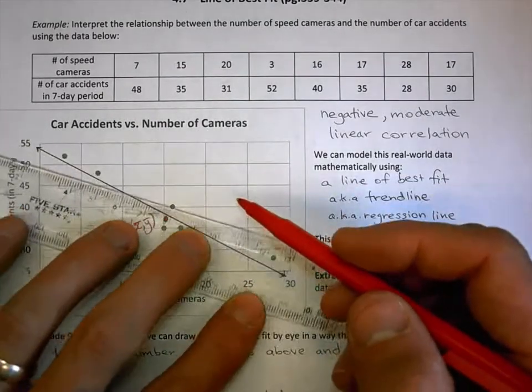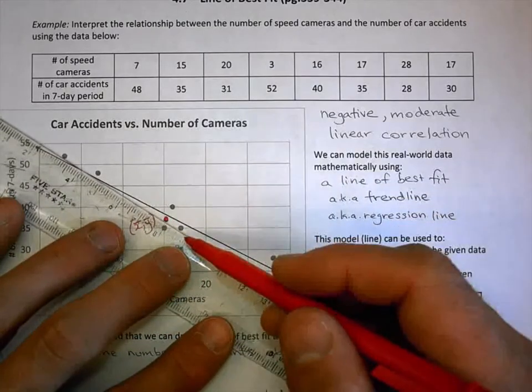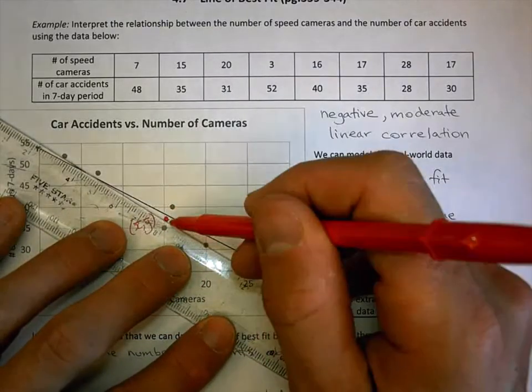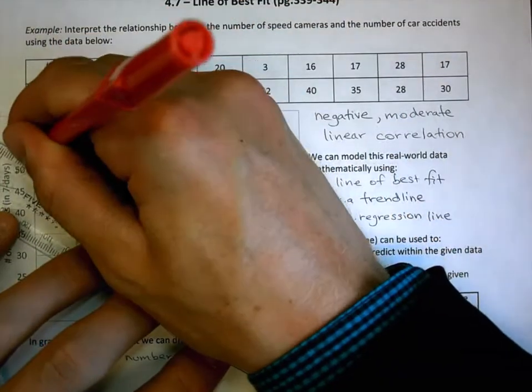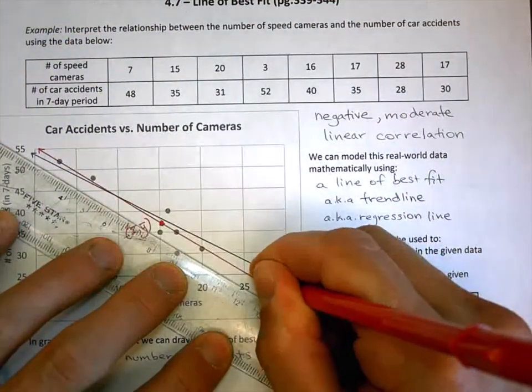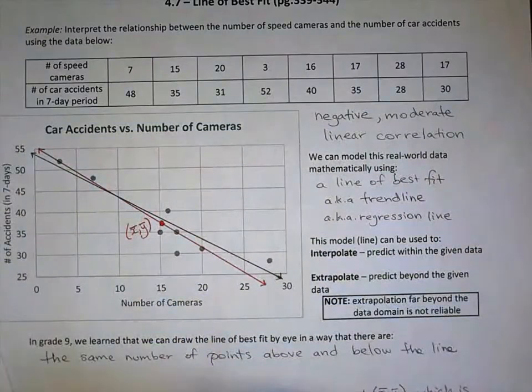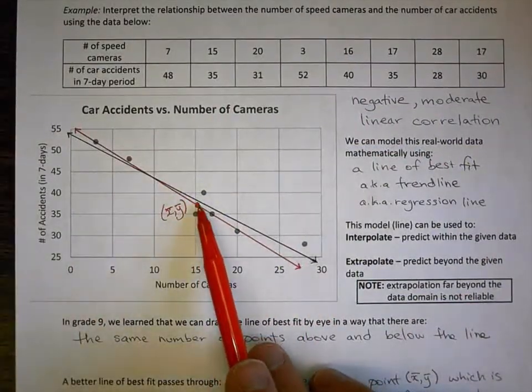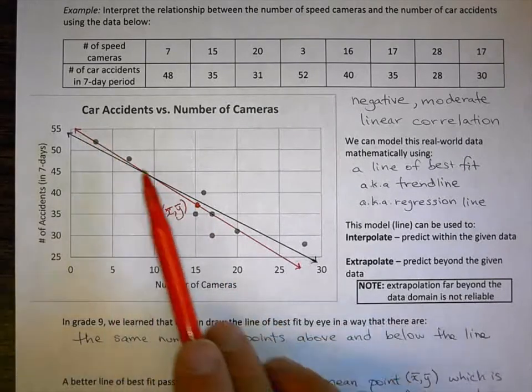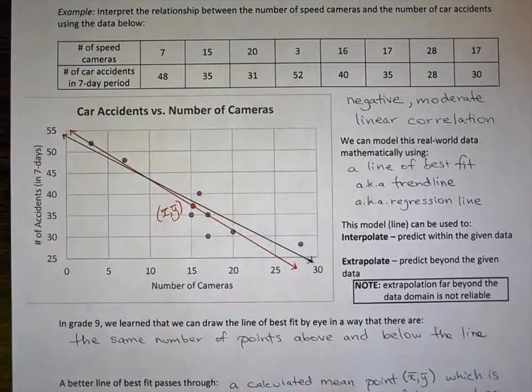So I could choose this point, or this point. Let's choose a faraway point. So there's my new line of best fit. Is it as good as my other one? No, but the nice thing is it uses a central point, so it's a little more reliable. You could reproduce it, because someone else could do my calculations.